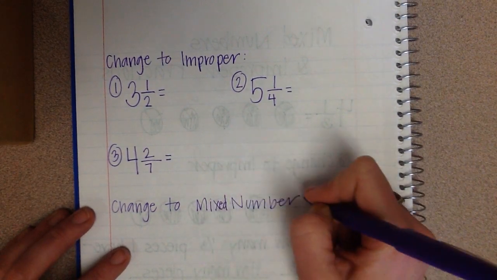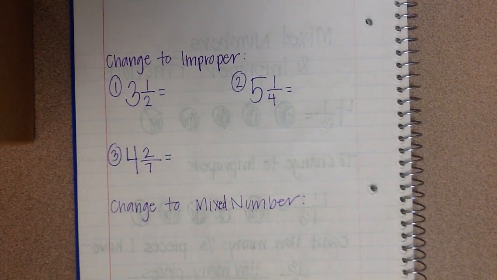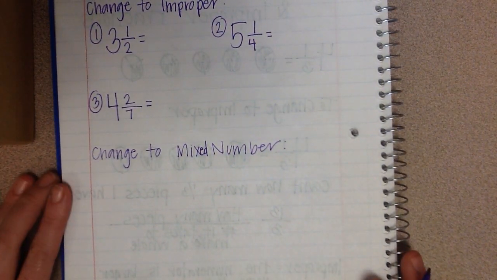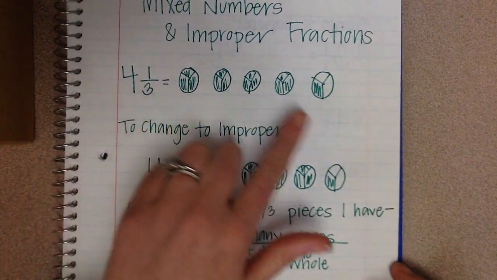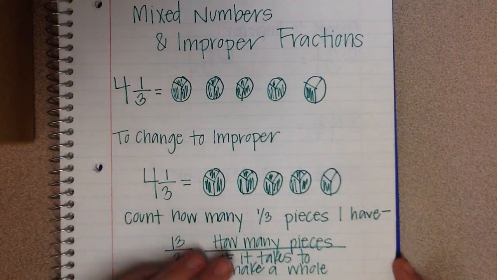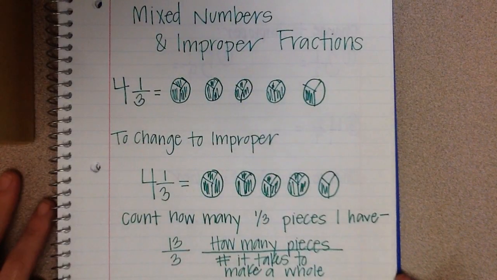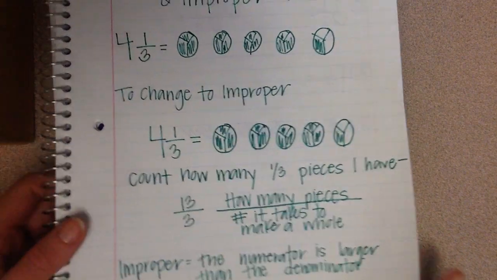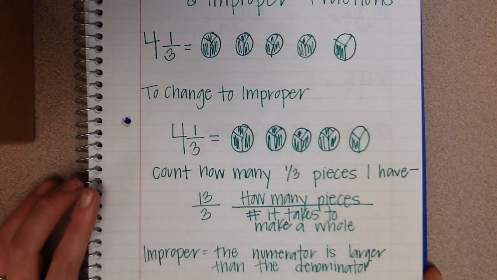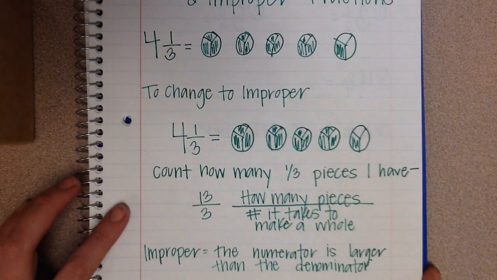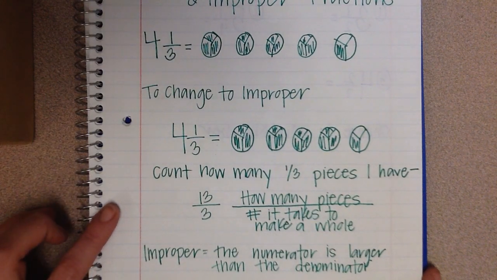Sorry, I forgot to put my ED. Okay, so what's going to happen is, I realized I never taught you how to change to mixed number. So I'm going to flip back real quickly. So here we go. We want to change to mixed number, so I will show you how to do that.